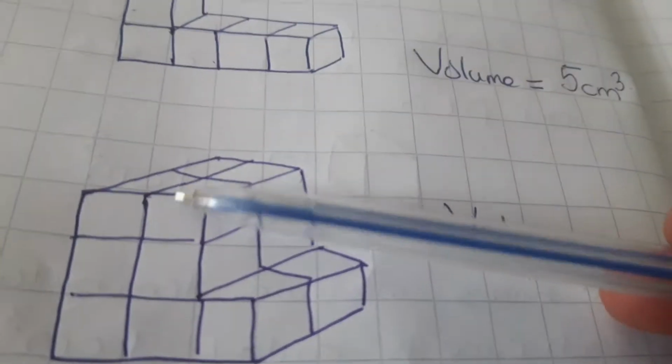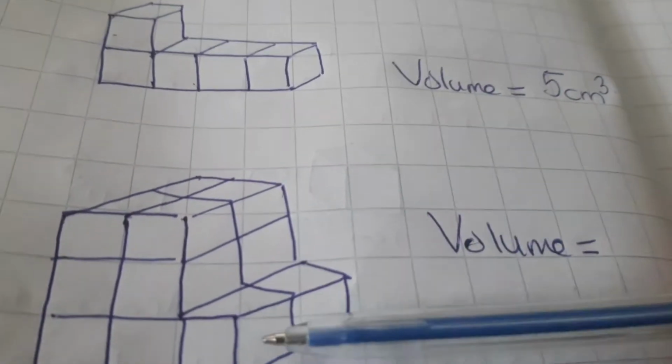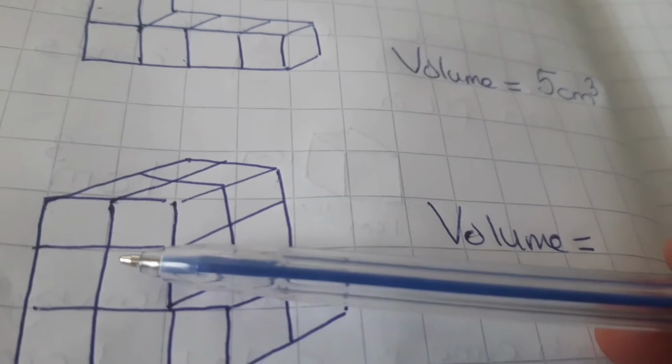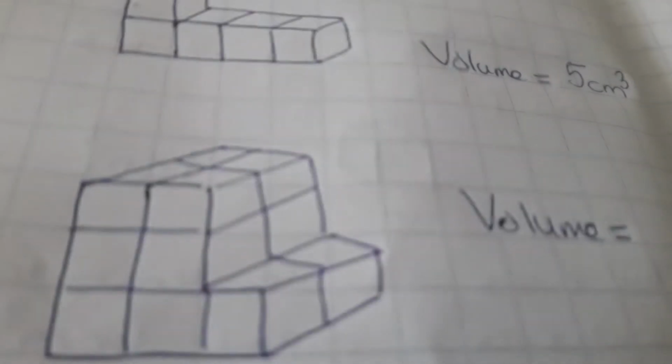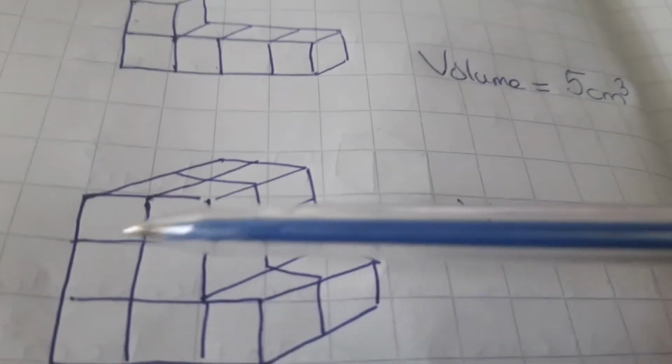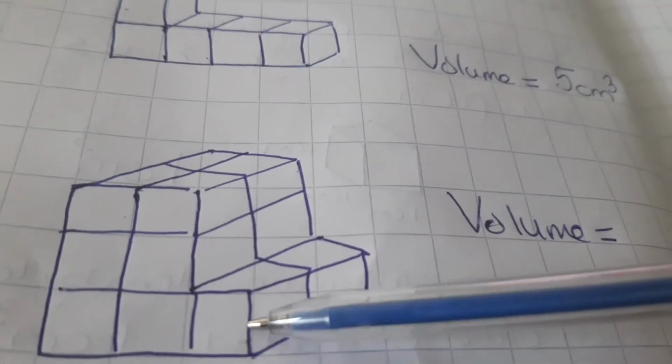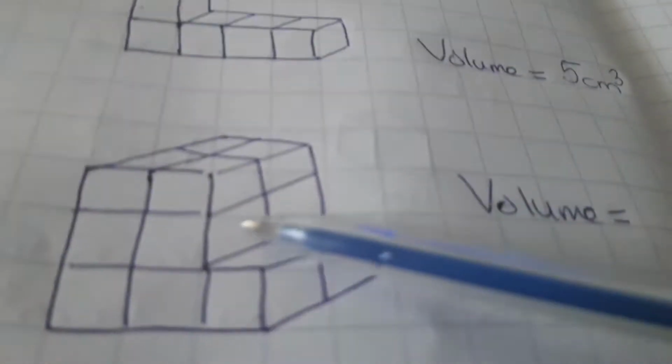Now we look at this one here, and it has like 2 layers, one on the front and one on the back. So we could count it front and back. We'll do that first. So we've got 1, 2, 3, 4, 5, 6, 7 on the front, and there's exactly 7 on the back. So the volume of this is 14. The other way we could count it is doing it in layers from top to bottom.